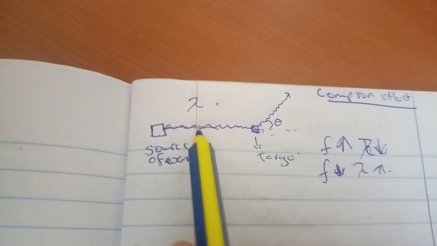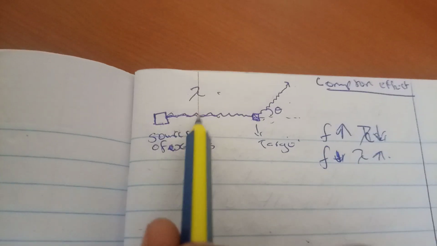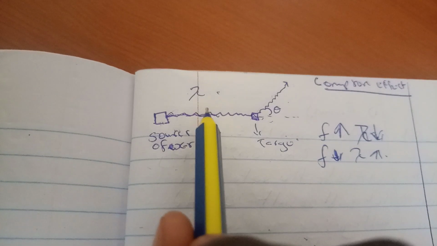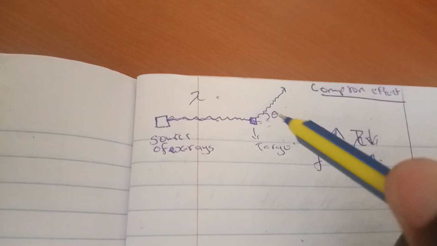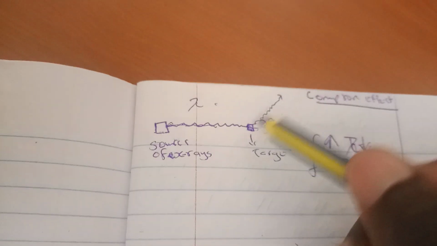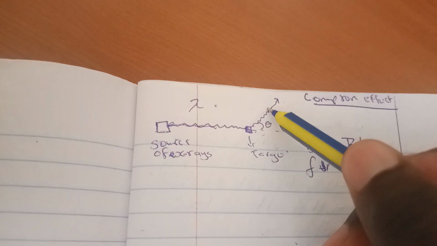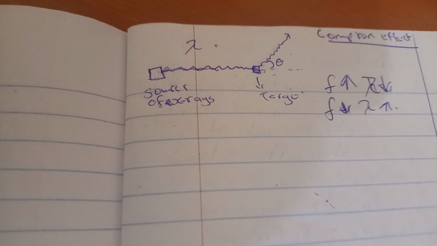So we are seeing that the wavelength of this incident X-ray, and this one is reflected, after interacting with the target, increases as compared to the incident X-ray.